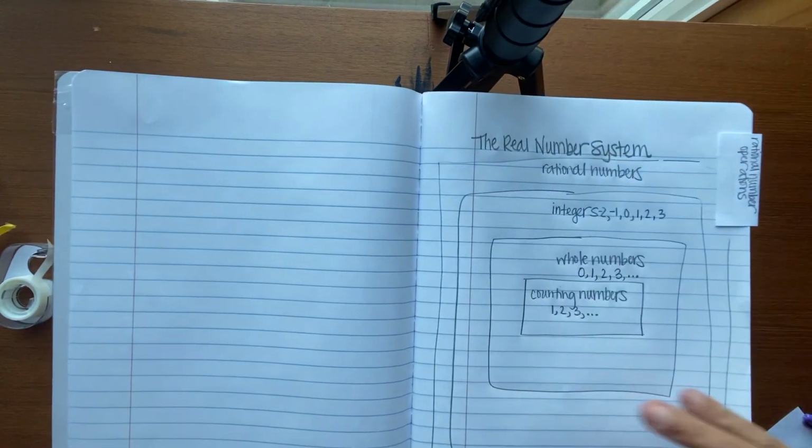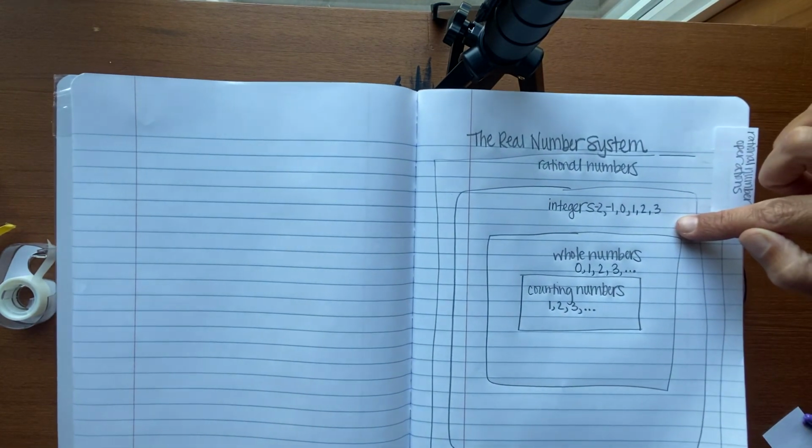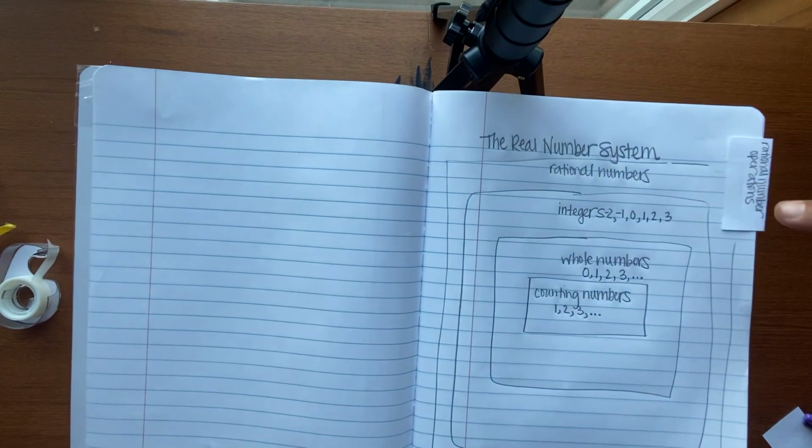So as I look at this diagram here today, we're going to be spending time doing integer operations as our first unit and rational number operations. Again, try to see if you can figure out what that is.